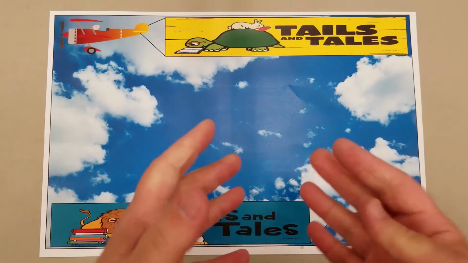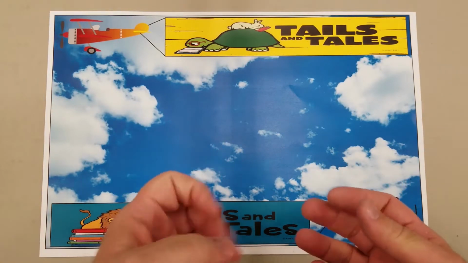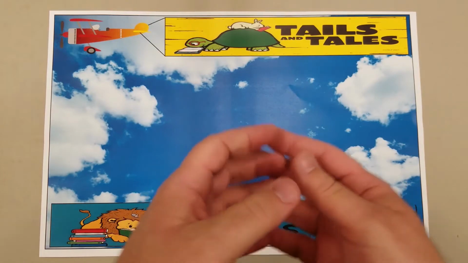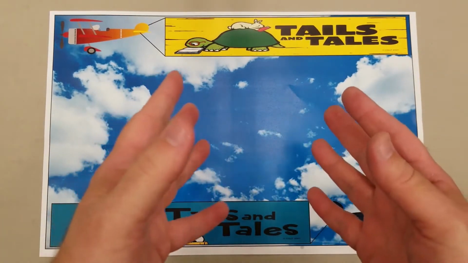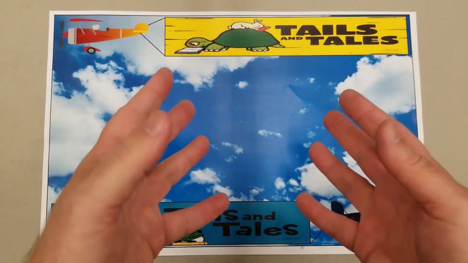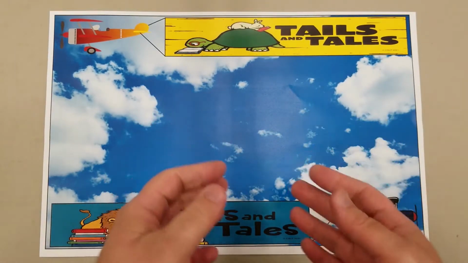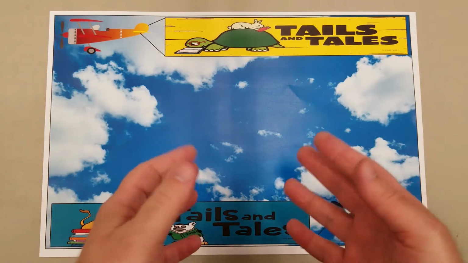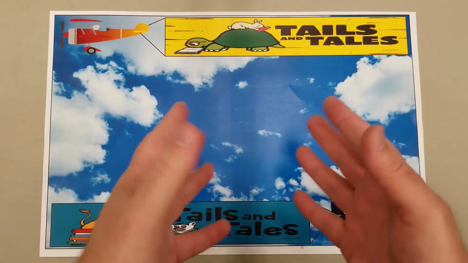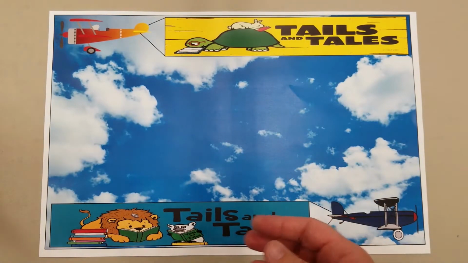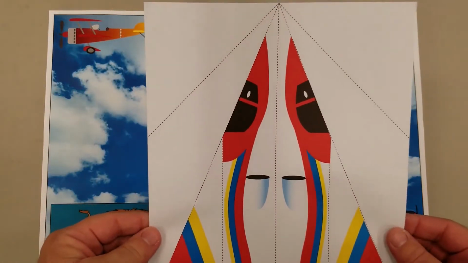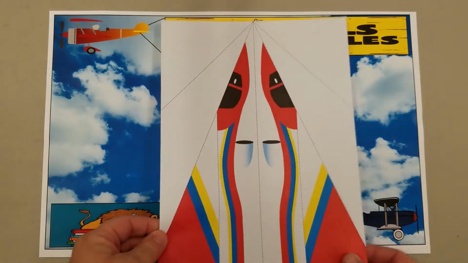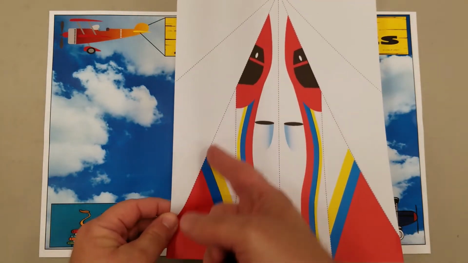Now, our first type of plane that we're going to look at today is probably one that I imagine several of you have used and made plenty of in the past, and that is just the good old paper airplane. Now, my paper airplanes are not just little plain pieces of paper. As you can see here, it has a design with some dotted lines on it. And these dotted lines will be where we will be folding.